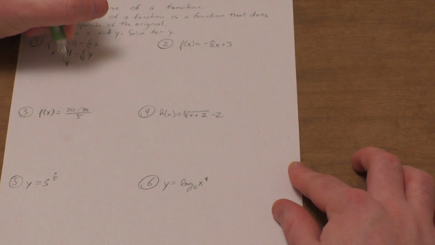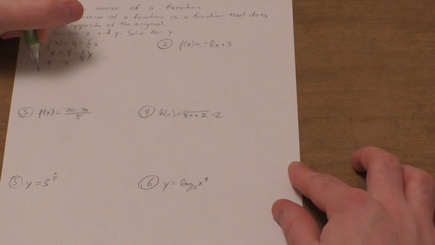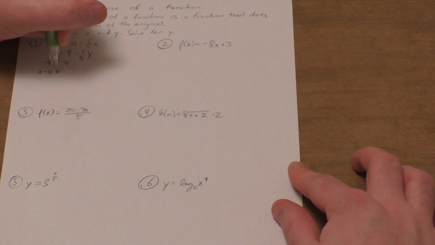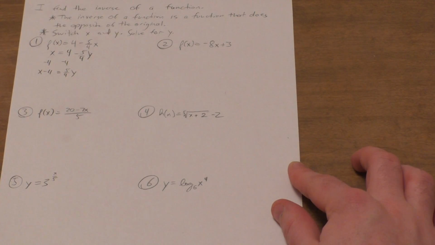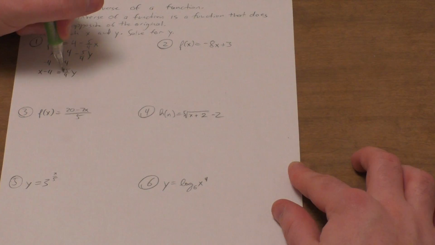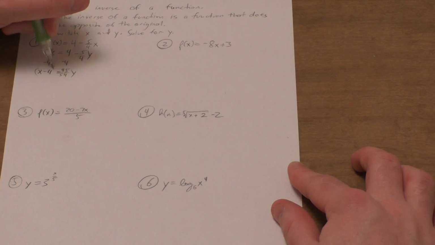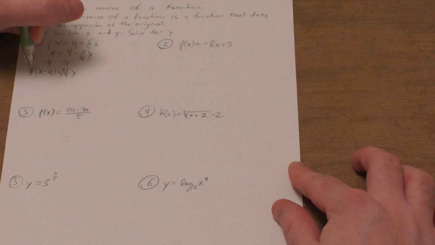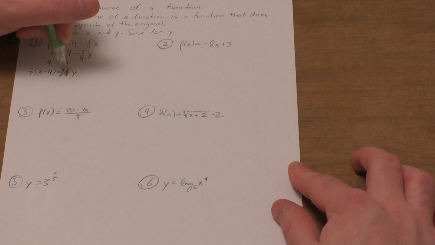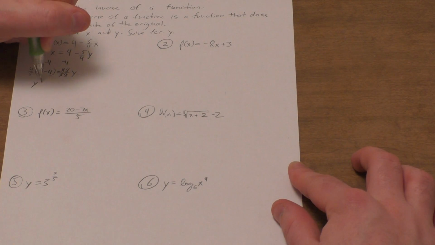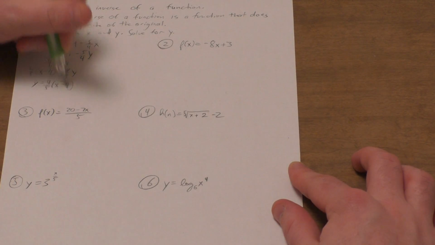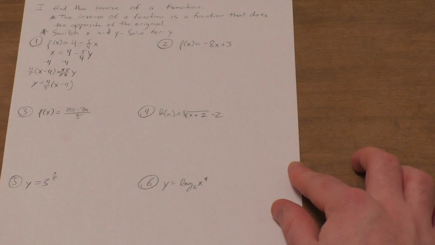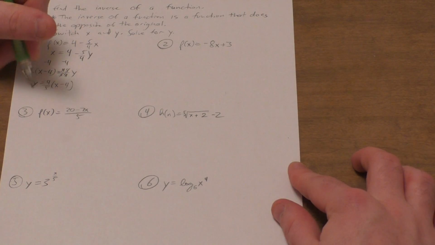So I'm just going to subtract 4. x minus 4 equals 5 fourths y, okay? To get rid of this 5 fourths, I'm just going to multiply by 4 fifths. Cancel, cancel, cancel, cancel. And I'm left with y equals 4 fifths times x minus 4. You can distribute that, of course, and simplify it a little more, but I'm just going to keep it like this.